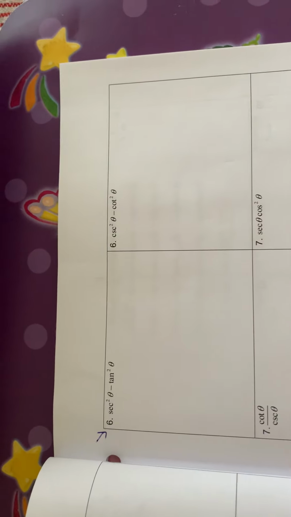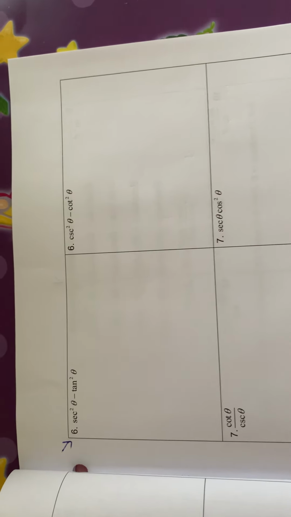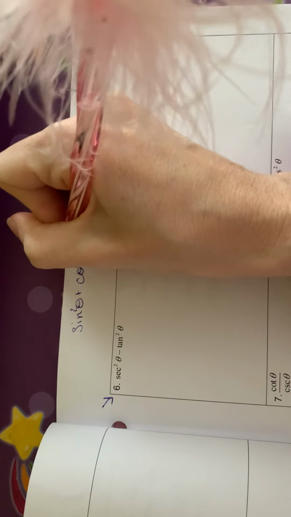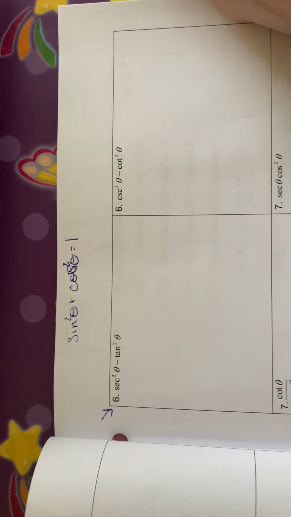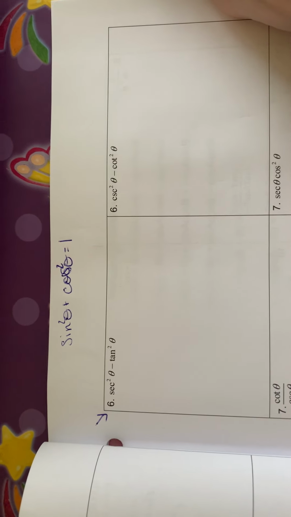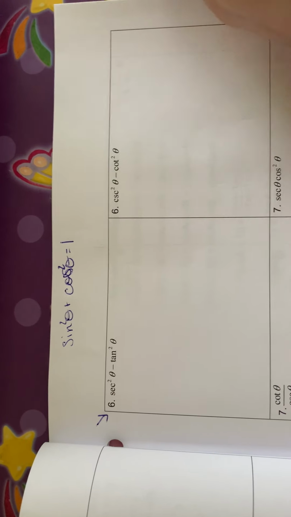Now, I want to talk about these up here because I want you to think about what you have to memorize, or not memorize but truly know and understand, versus what we can get from it. We know sine squared plus cosine squared equals 1. We've got that coming from the unit circle, right? Now the other two, I just want you to look at them.